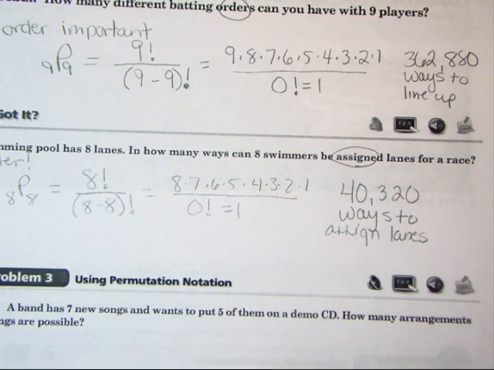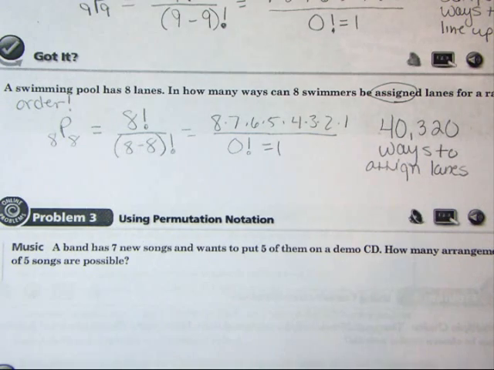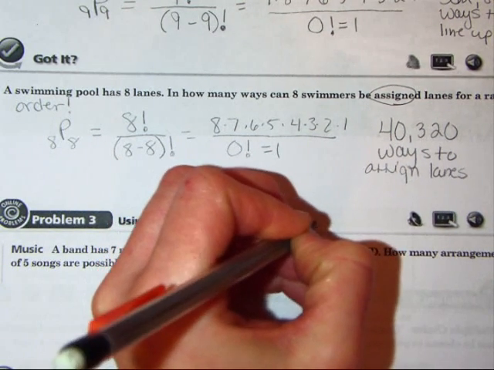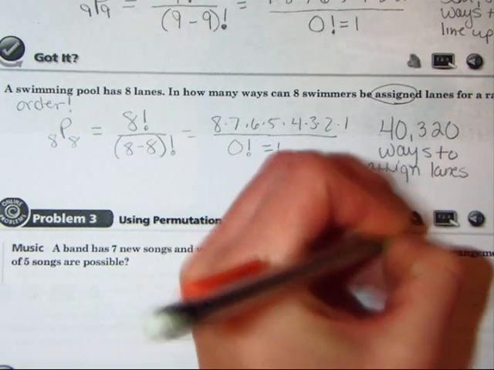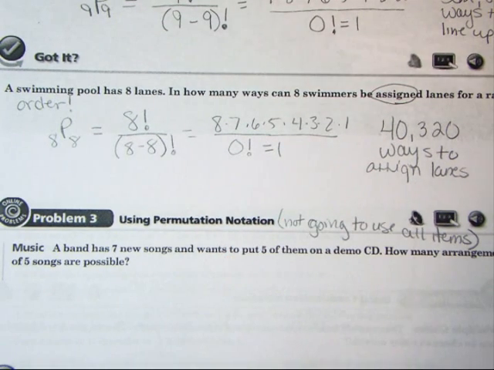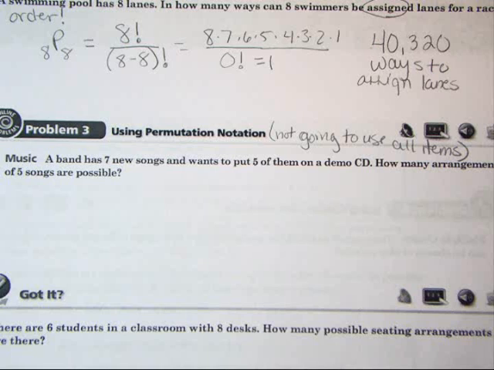Now in problem 3, the reason problem 3 is going to be different than problem 2 is because in problem 3, we are not going to use all the items. Okay? So let's go straight to the music question. A band has 7 new songs. They want to put 5 of them on a demo. How many arrangements of the 5 songs are possible?